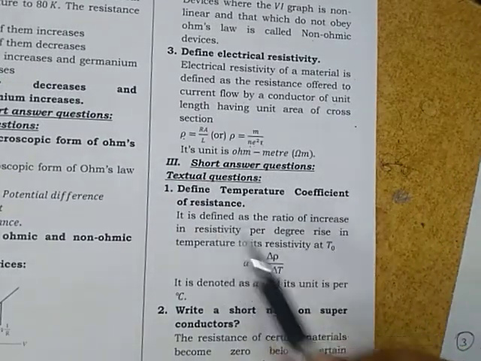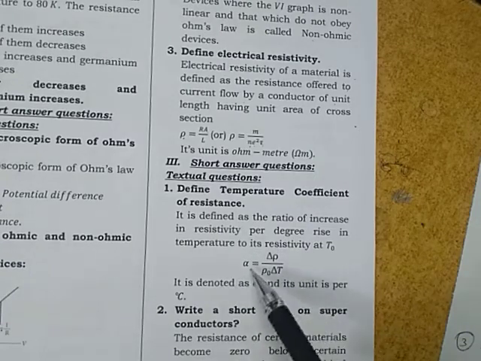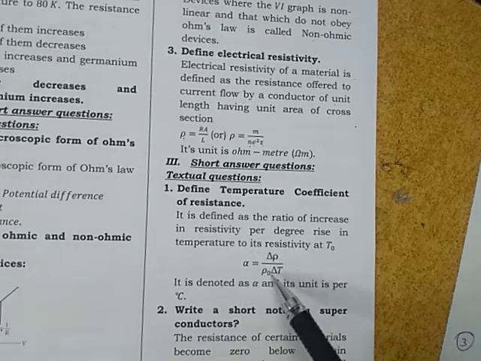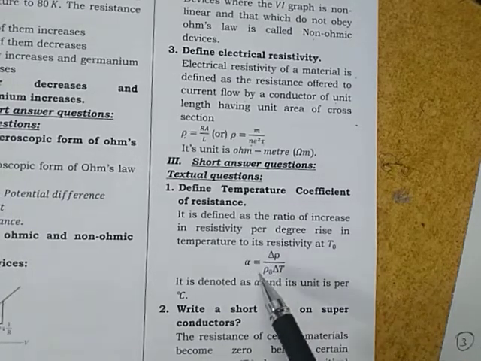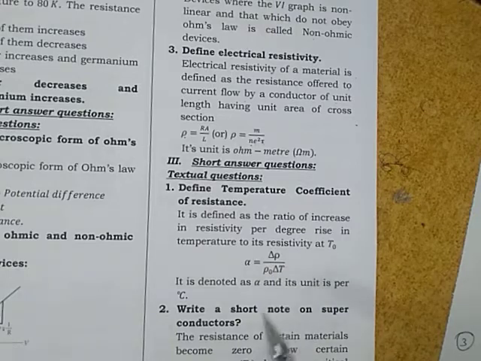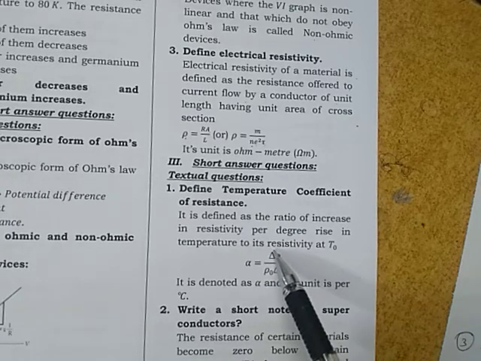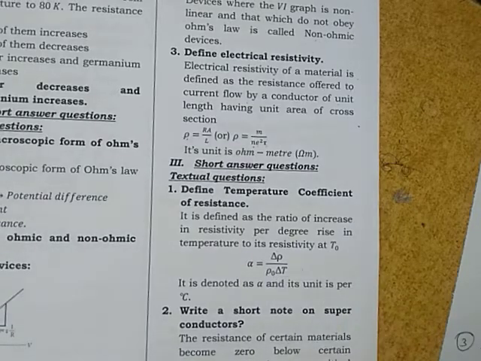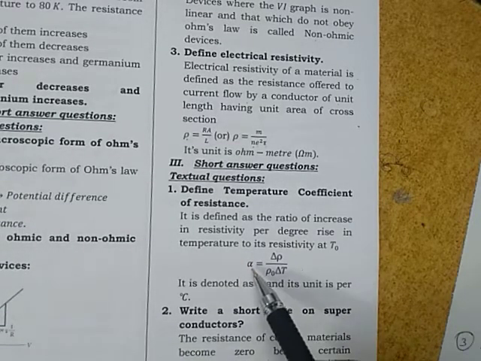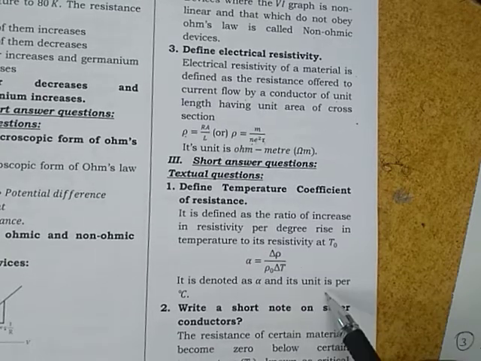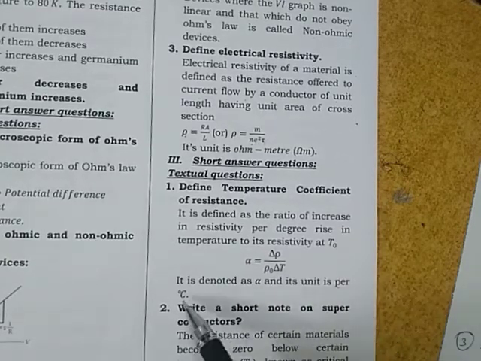For this we need to know the expression alpha is equal to del rho by rho naught del T. We can construct the answer from this expression: it is the ratio of the increase in resistivity per degree rise in temperature to the resistivity at T0 degree Celsius. It is denoted by the symbol alpha, and its unit is per degree Celsius.